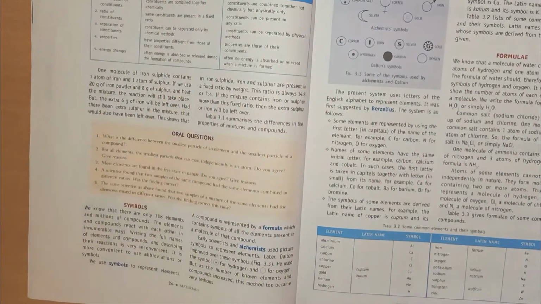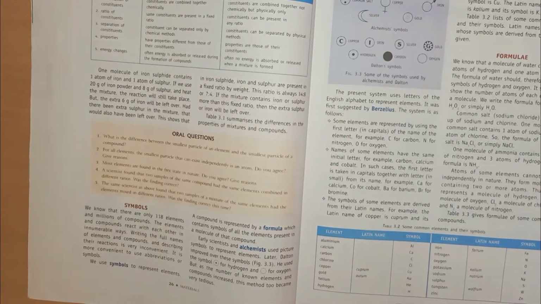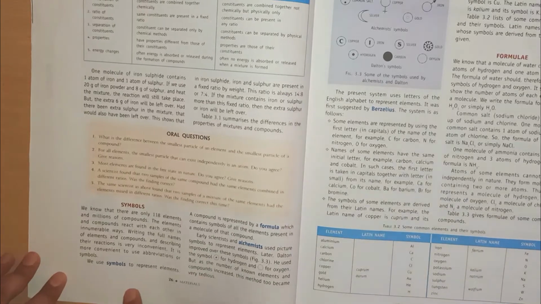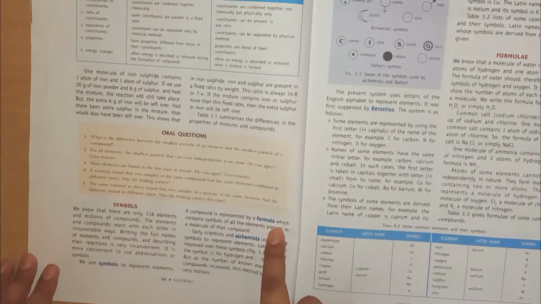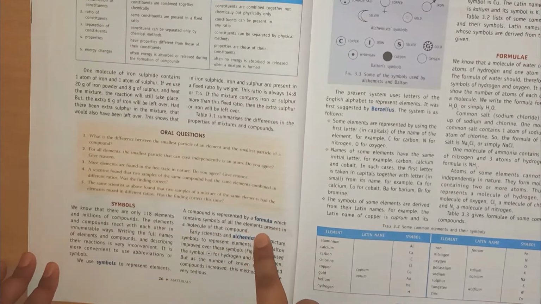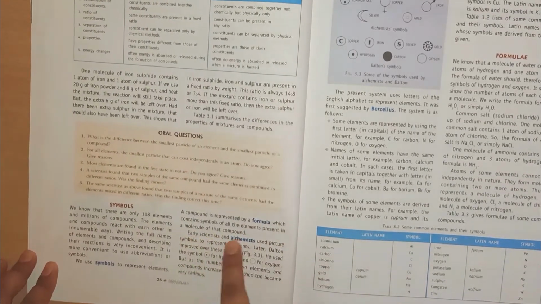So it is saying there are 118 elements and millions of compounds, and it is very inconvenient to write their full names and describe the reactions with the full names. So to make it convenient, we use abbreviations or symbols to represent the elements or compounds. We use a symbol to represent an element. A compound is represented by a formula which contains symbols of elements present in a molecule of that compound.